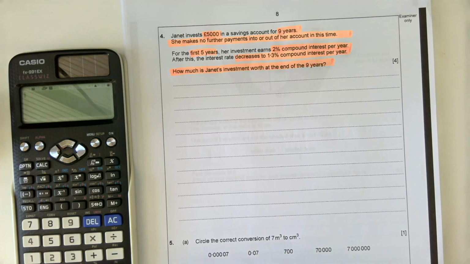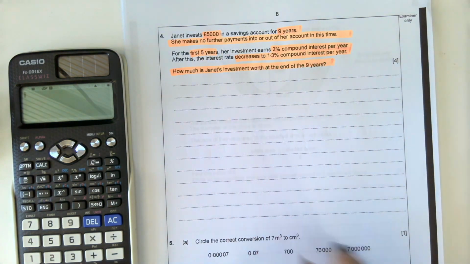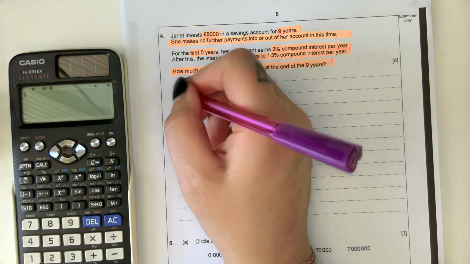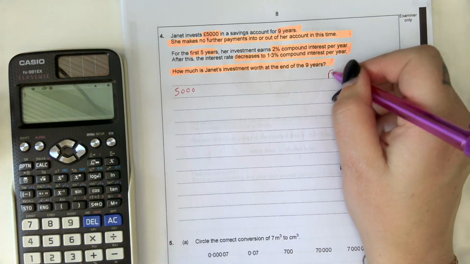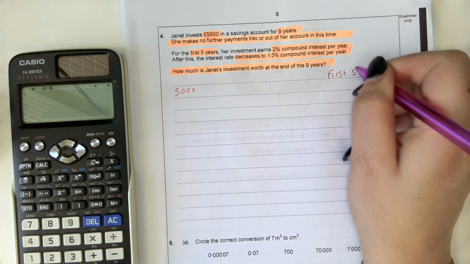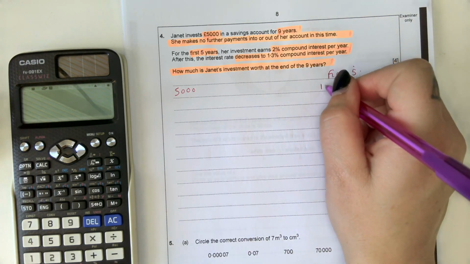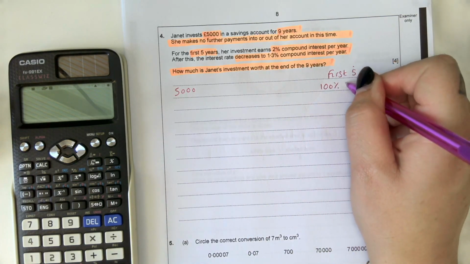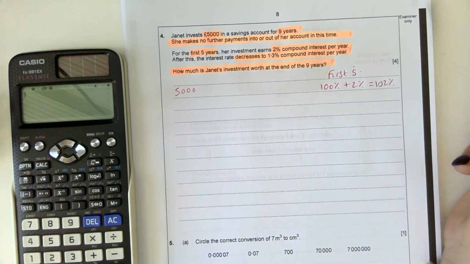So we've got 2 stages to this, guys. We've got the first 5 years and then the rest of the years. So we start by investing £5,000, and for the first 5 years, it's 2% compound interest. So we want 100% of the amount plus 2% interest, which is 102%.